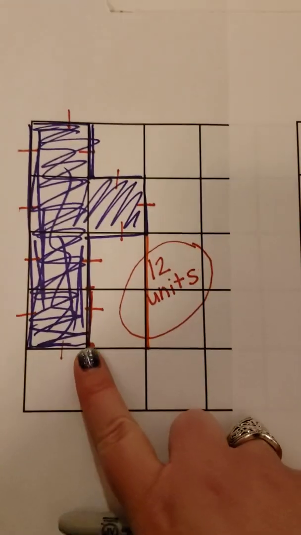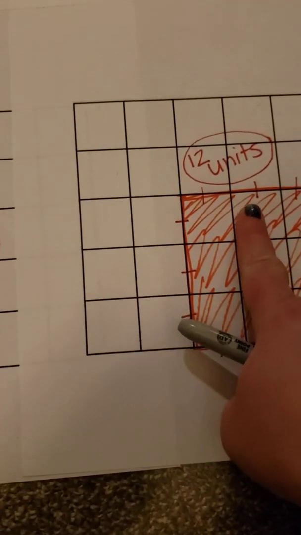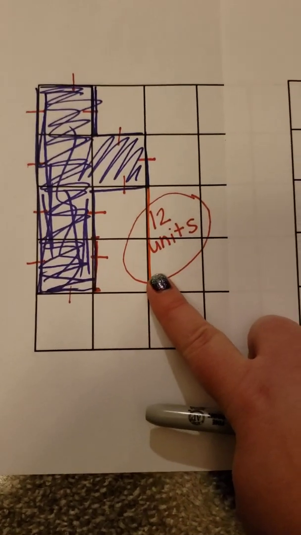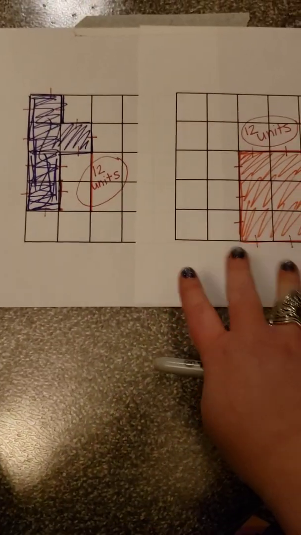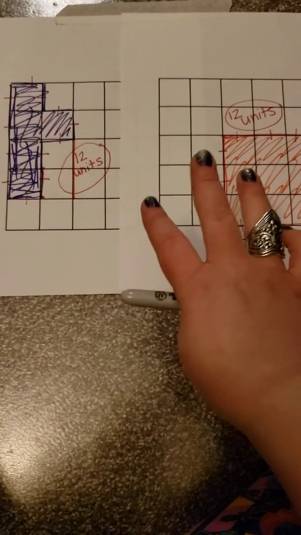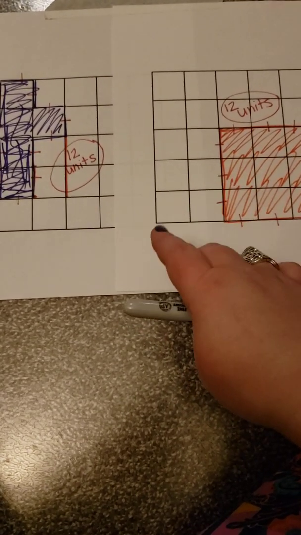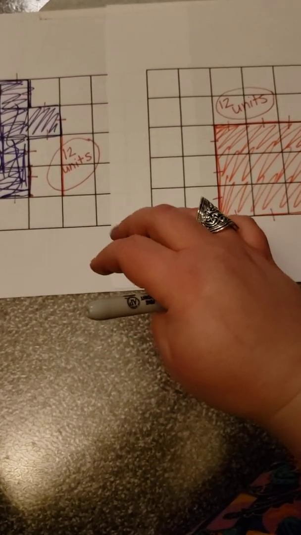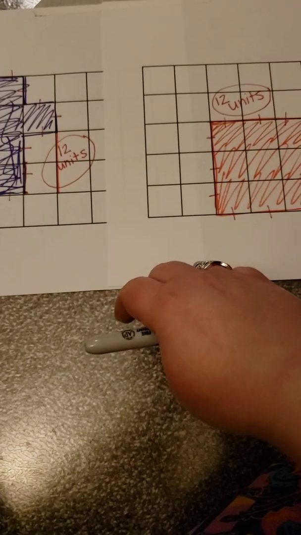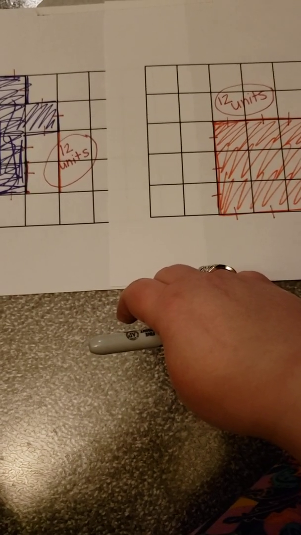But even though these two shapes are very different, they're both still 12 units. So even though we have shapes that look different, they could have the same perimeter. On your Google Doc, your job is to figure out the perimeters of those shapes and match up the shapes that have the same perimeter.